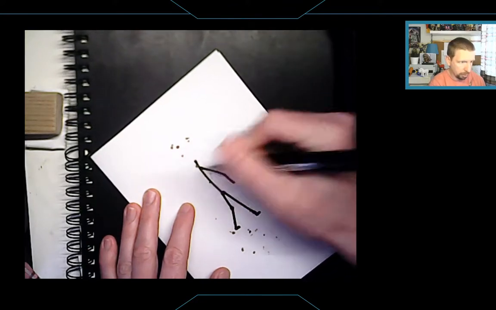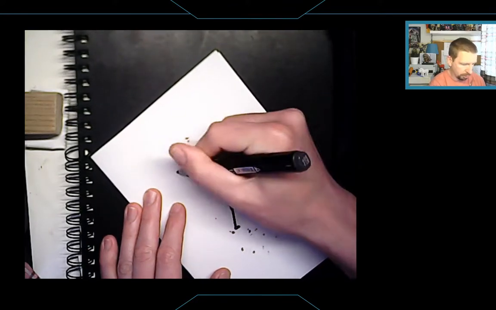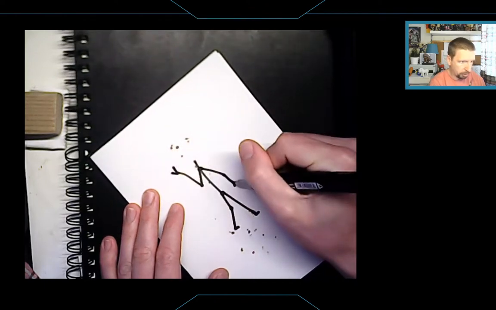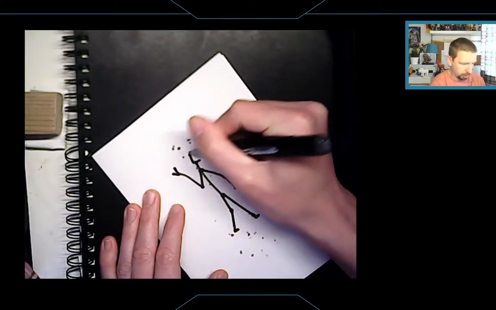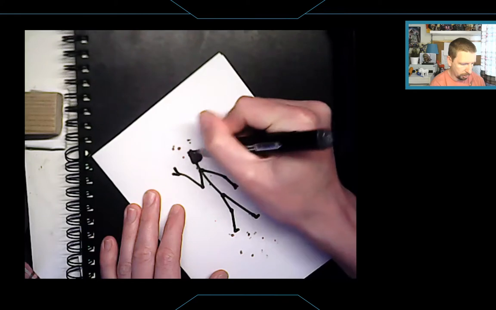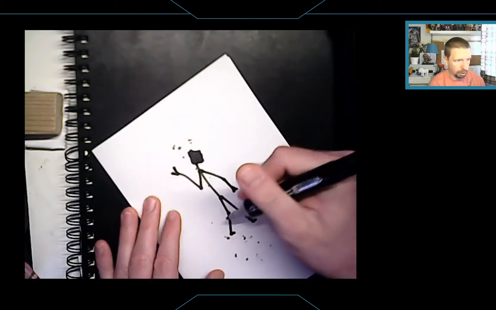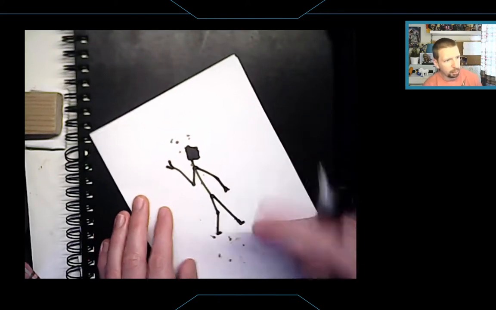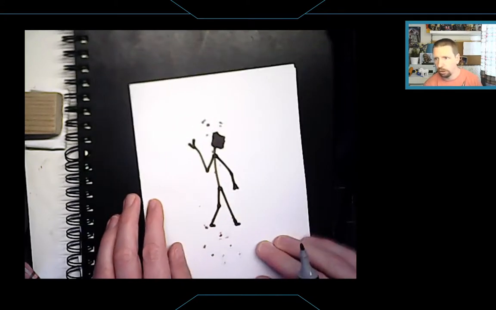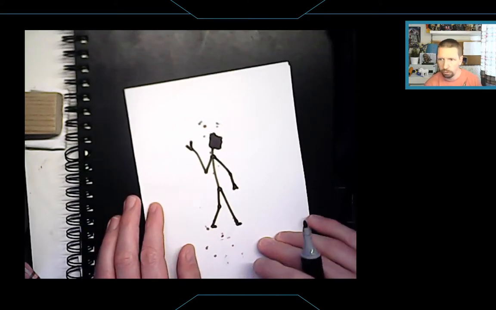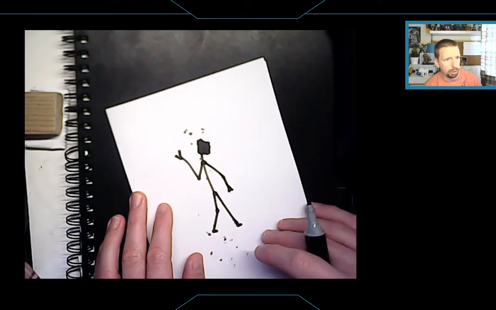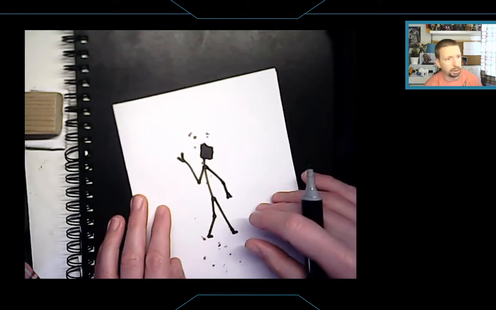A bit of an arm. We have him waving. Alright, and we can give him a bit of a square head. Alright, I'll come back to why he's got a square head in a second. But straight away we've got our basic stick figure. Alright, so he looks like he's looking on the floor. He's got one hand in the air, whatever he might be doing. Looks a bit like a waiter holding a tray.